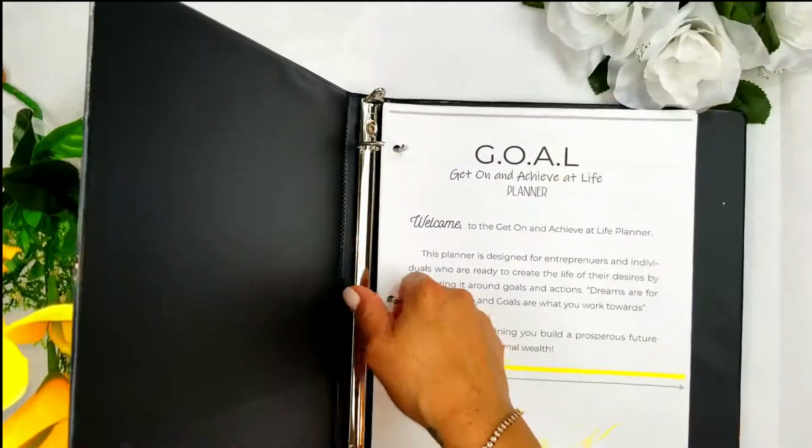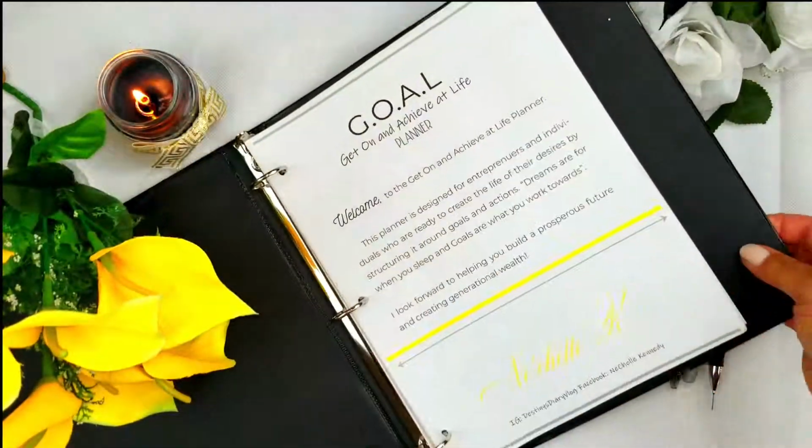I hope this planner helps you tackle your goals as it has helped me.